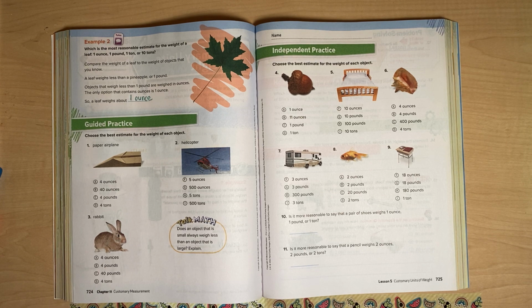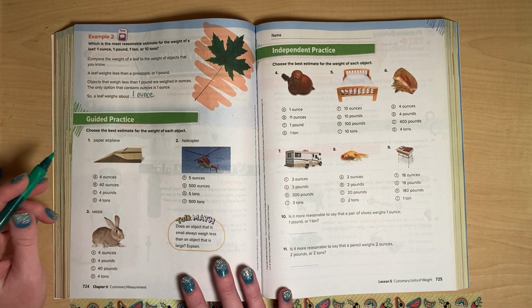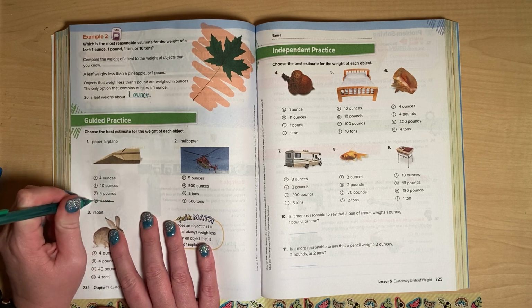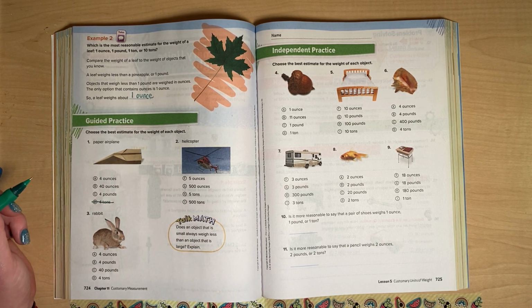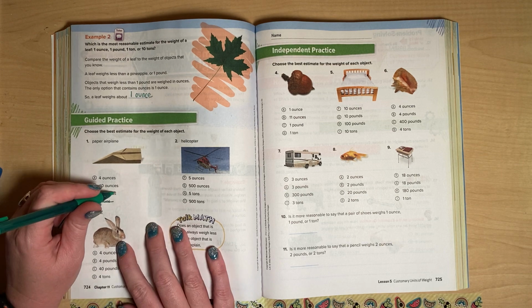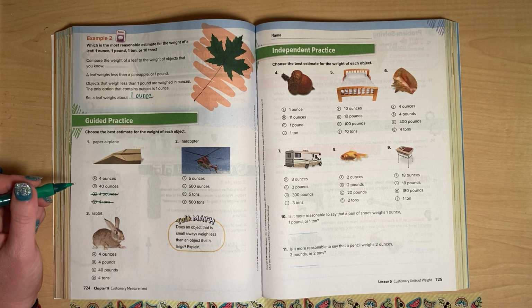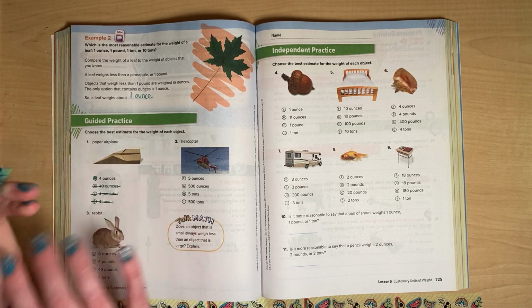Would a paper airplane be 4 ounces, 40 ounces, 4 pounds, or 4 tons? Well, tons are like the size of a car. So we're not talking about a real airplane. We're talking about a paper airplane. So think about the size of 4 cars. That'd be 4 tons. That's, no. 4 pounds, that's like a bag of sugar that they showed us on the last page. That's not going to work for us. 40 ounces would be like 40 strawberries. I feel like that's probably going to be too big. So I think our best choice here would be 4 ounces.